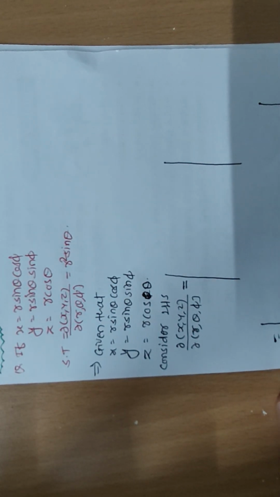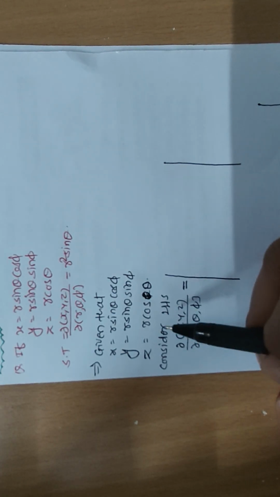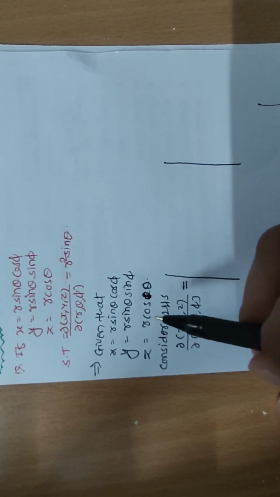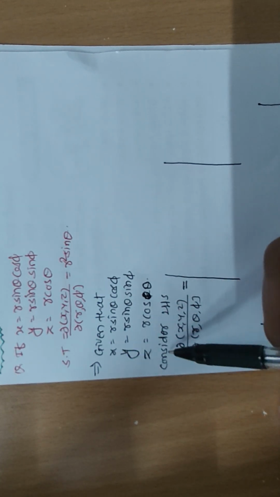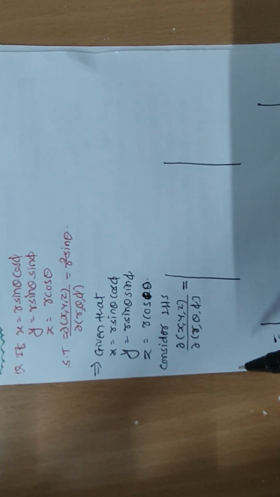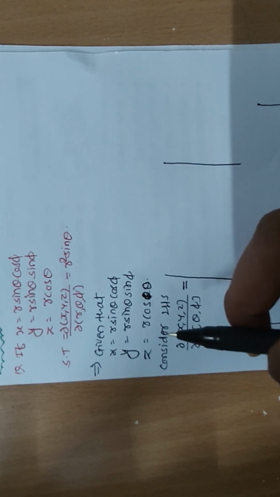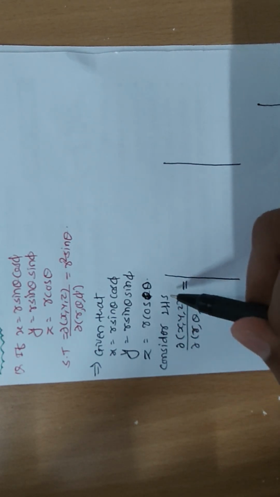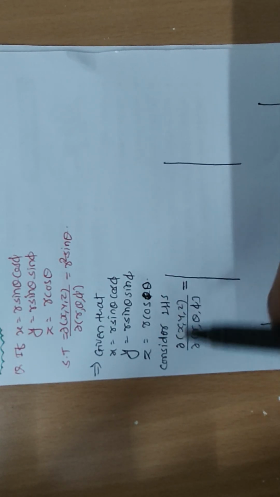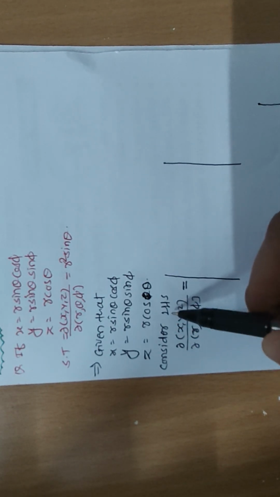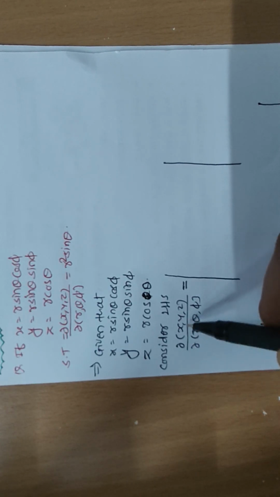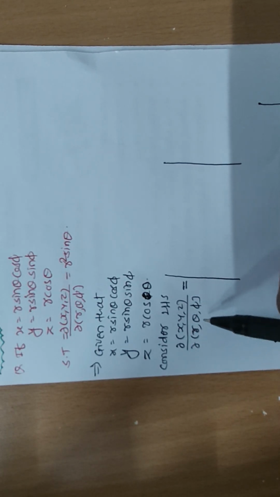Now see how to solve this type of example. Firstly, the given information means that we are given three functions x, y, and z simultaneously. Since we have to prove or show this, we use the LHS. I'm taking the left hand side, which equals del(x, y, z) upon del(r, theta, phi).